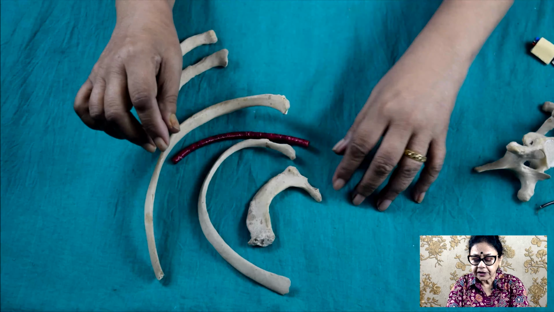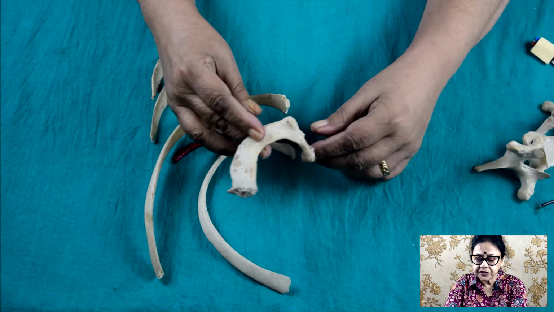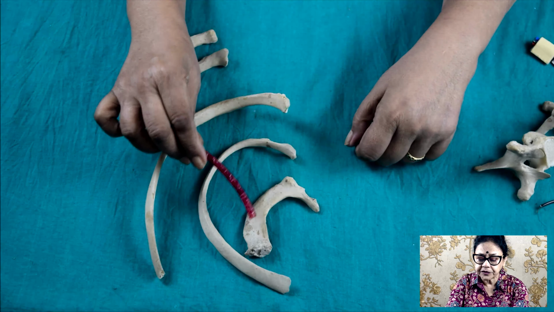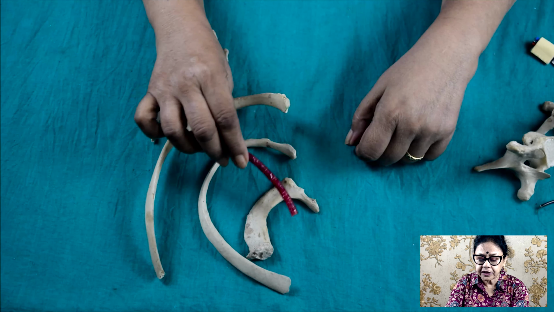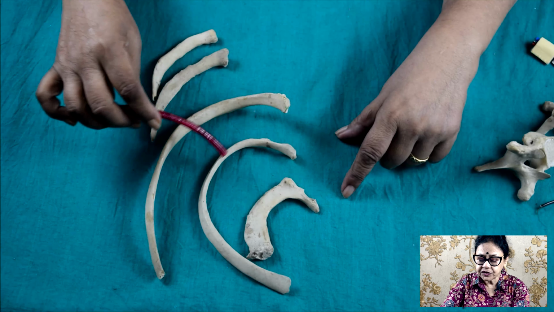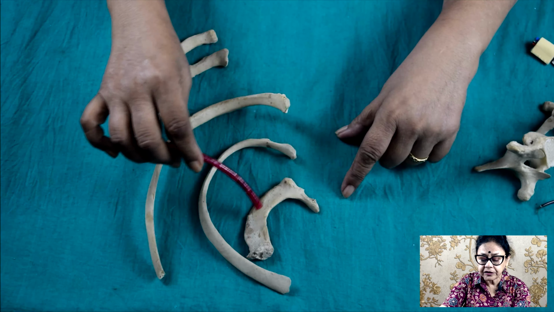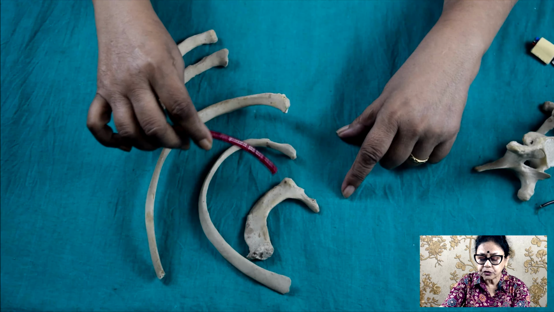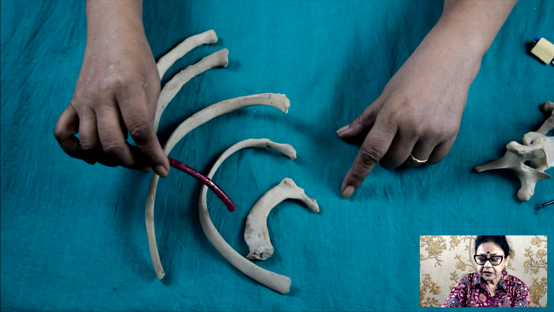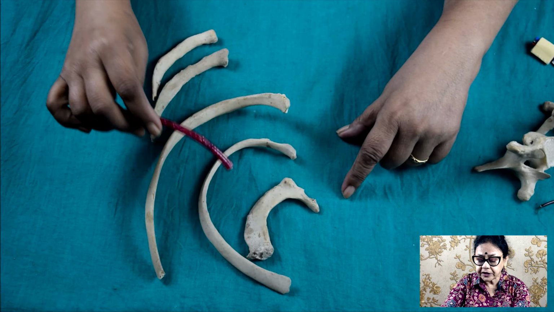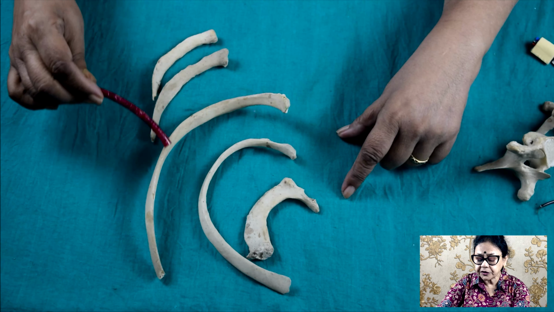You see the atypical ribs. This is the first rib, shortest and most curved among all the ribs, and the two ends touch the ground when you make it flat. Then the second rib is twice the length of the first rib, and you also see that the two ends touch the floor where it lies. Now this is the typical rib.